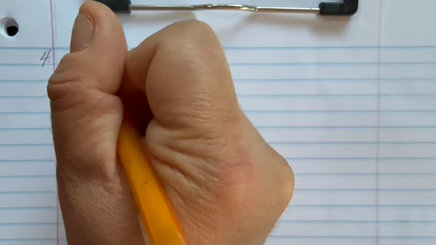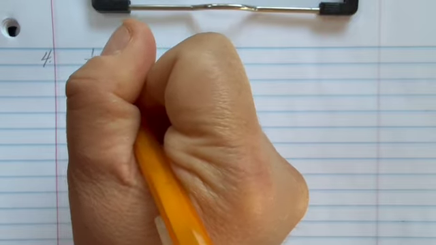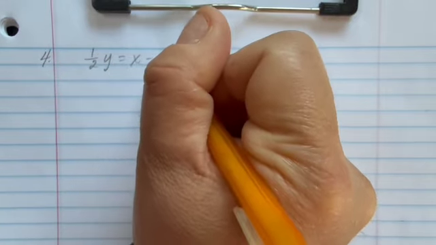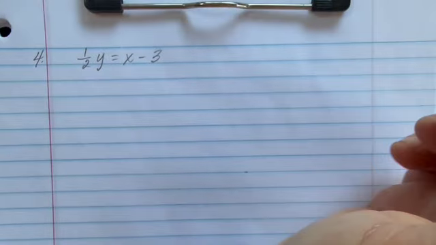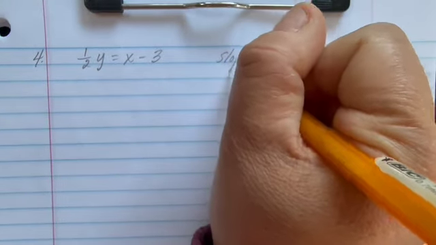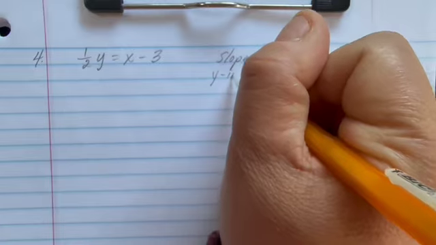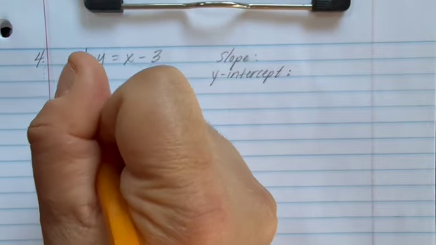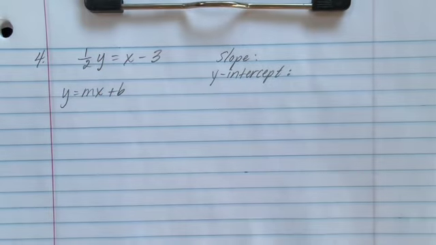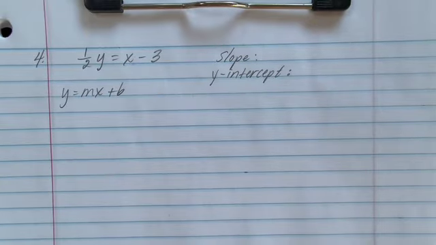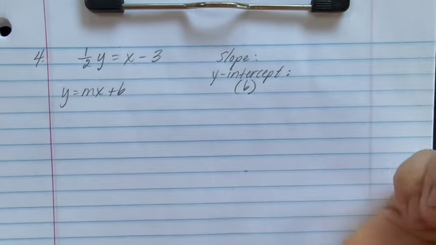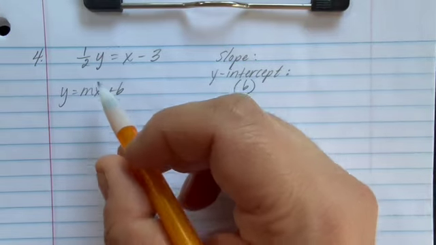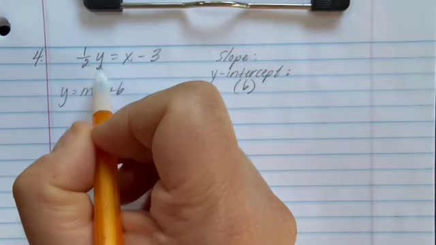Number 4, state the slope and the y-intercept of this equation: 1/2 y equals x minus 3. So they're asking me for the slope and for the y-intercept. I want this in slope-intercept form, which is y equals mx plus b. It's not in that form. I need to move some terms so that I can find the y-intercept, which is b, and the slope, which is m.